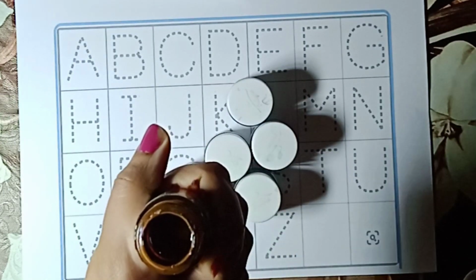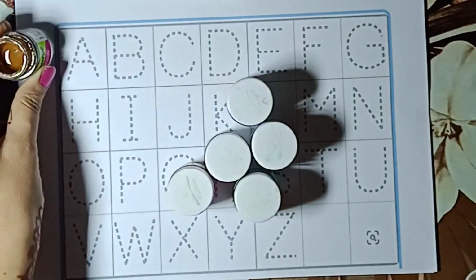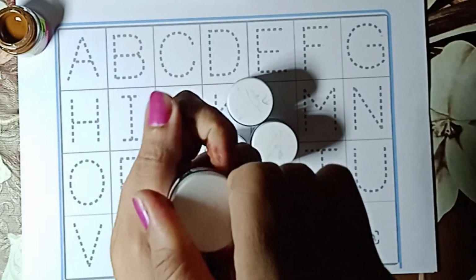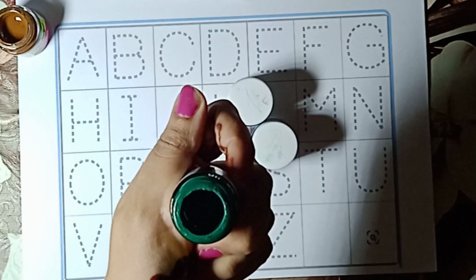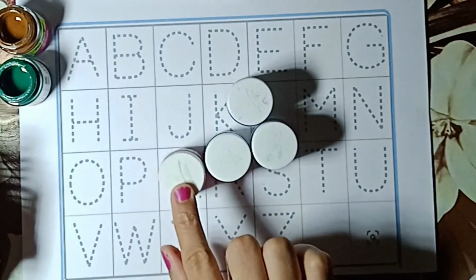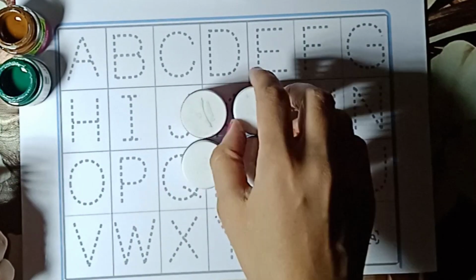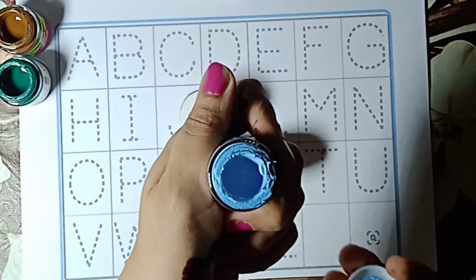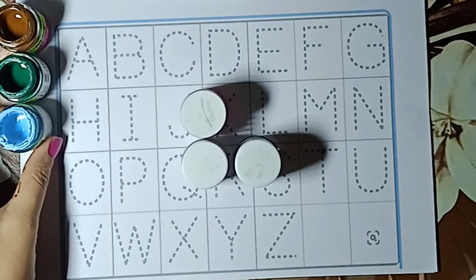Tell me, it's a brown color. Brown color. And next is green color. Very good. It's a green color. Next one is, which one? This one. Let's see. Wow, sky blue color. Sky blue color.